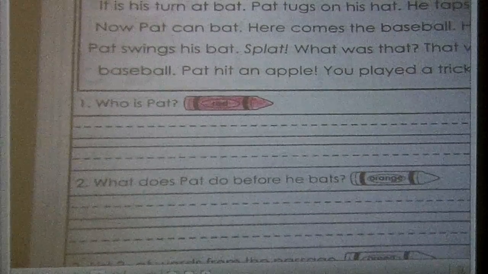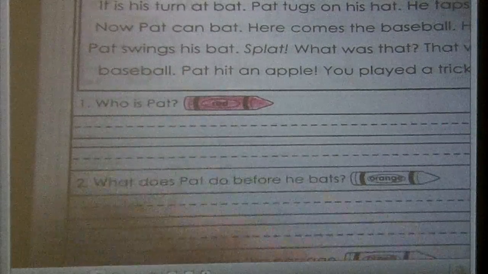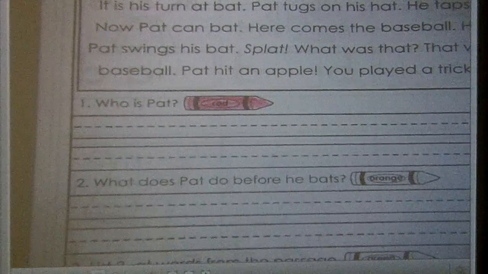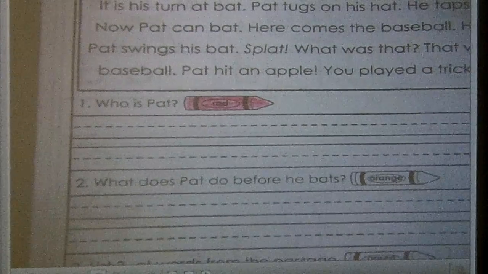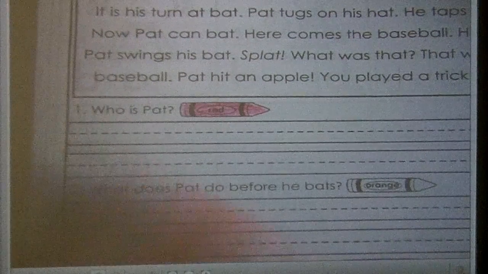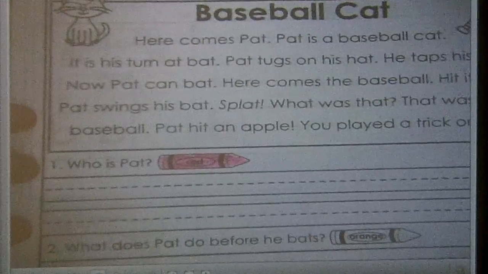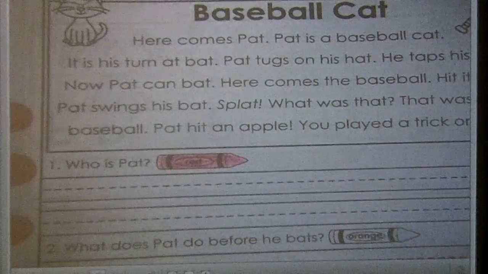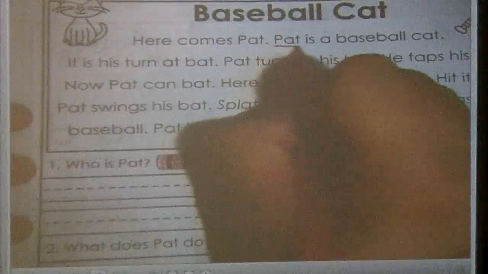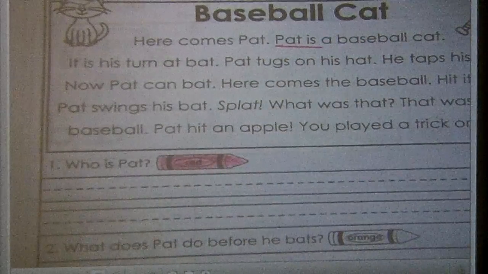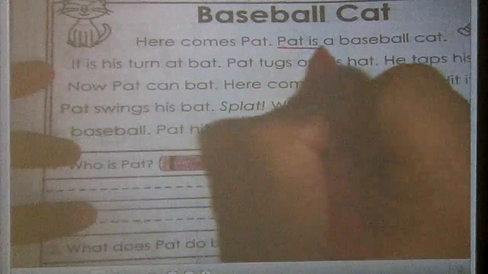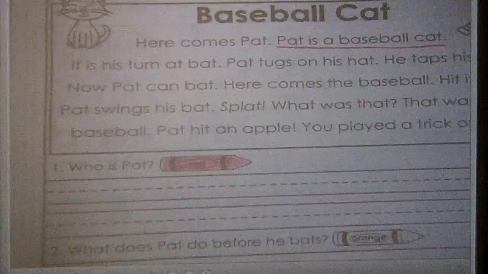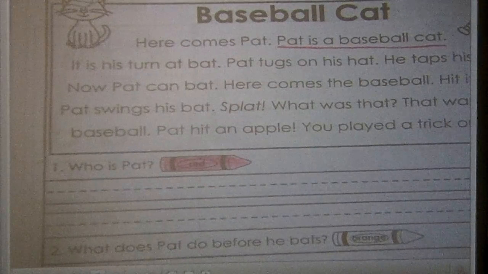If you do not have markers, that is okay too. Just use your pencil for the next activity that I'm getting ready to do. So it's asking us, who is Pat? And we know over here, if we go back to our story, at the very beginning, it says, Pat is a baseball cat. So what they want us to do is underline, oop, I just broke my crayon. They want us to underline the answer.